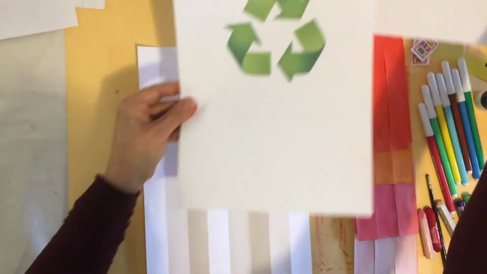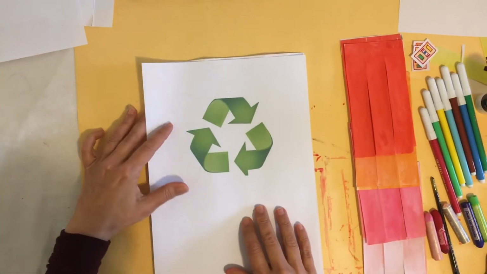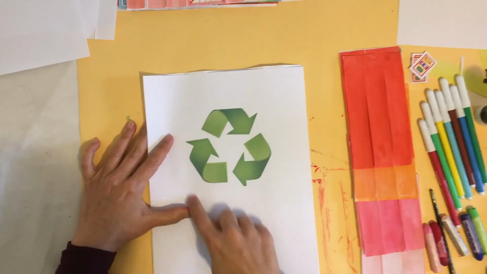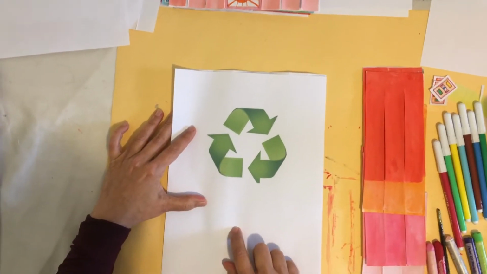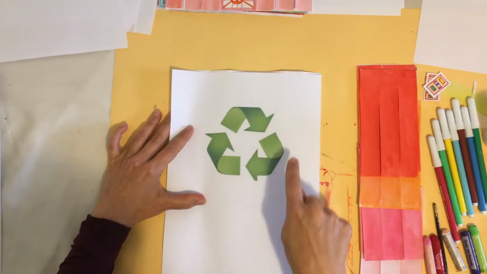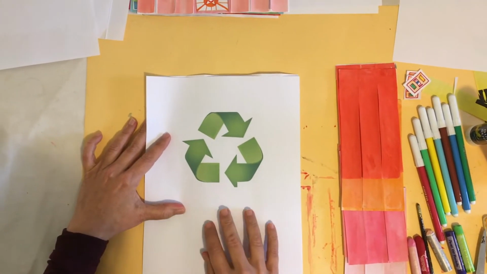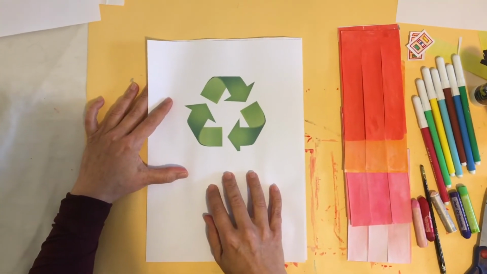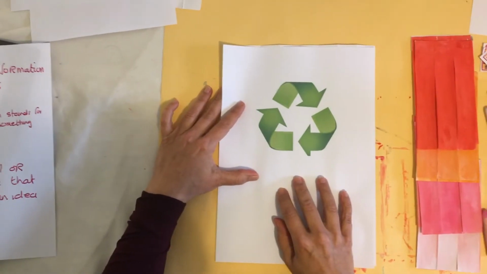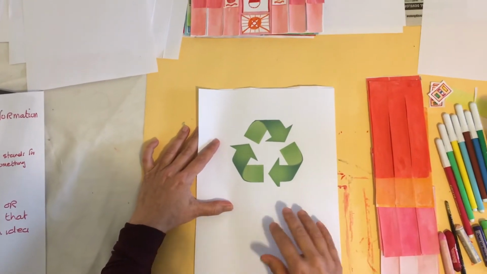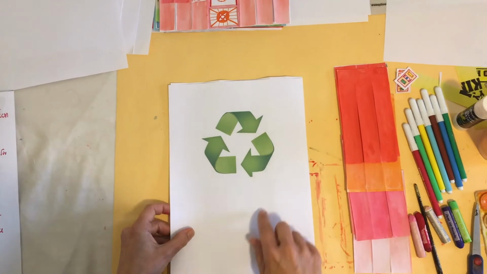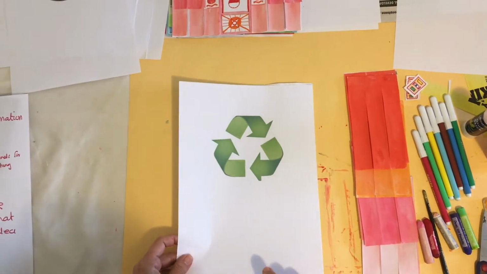It's well known across the world, and it's very important in this day and age that we recognize that symbol as one that is telling us to recycle the objects and the things that we use today, that we don't just throw things away in a dustbin, that we use that material again and again. So that is the symbol for recycling.